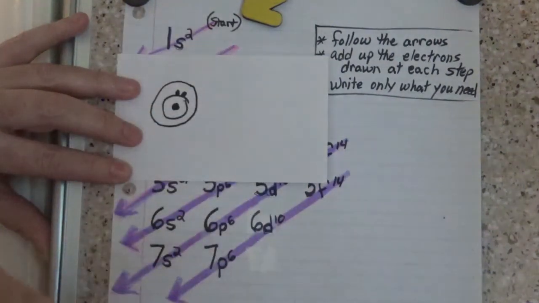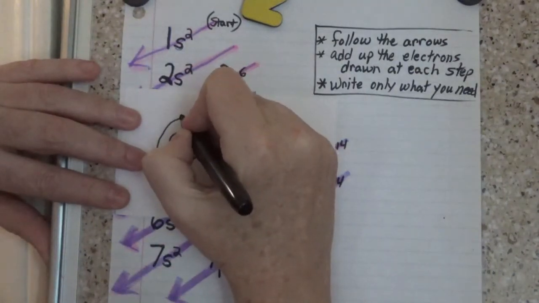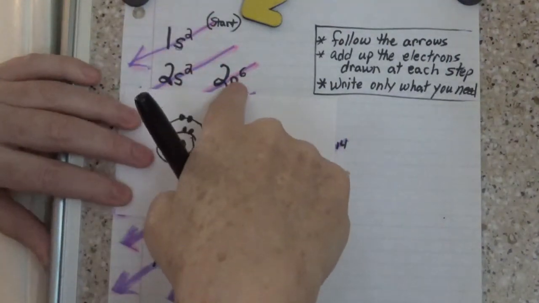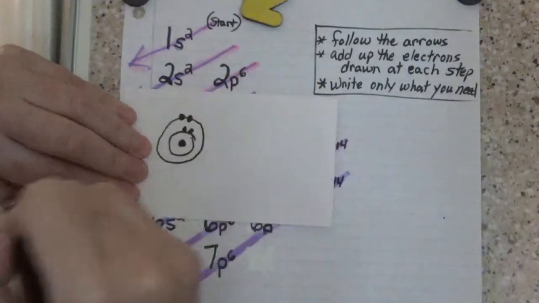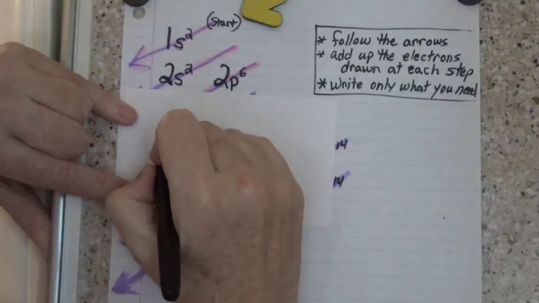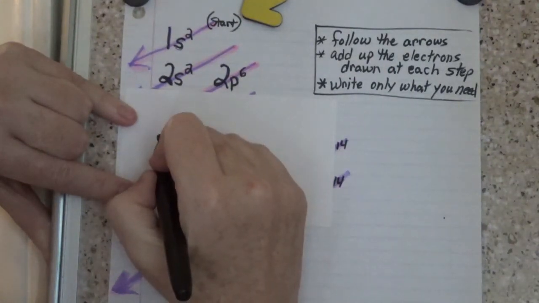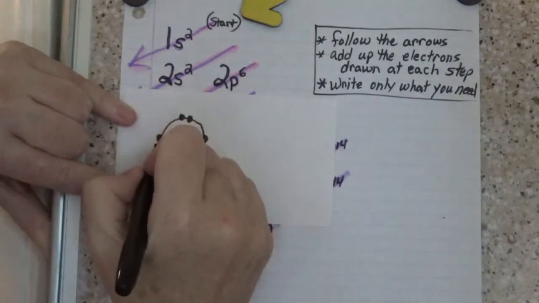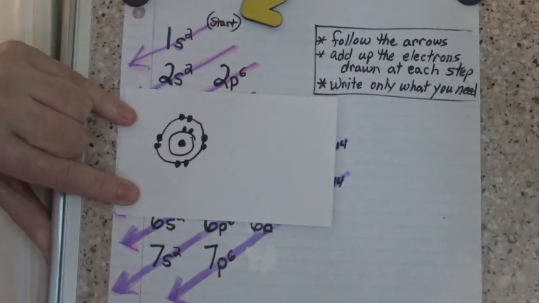Okay, the second energy level for the Bohr model holds a maximum of 8. We get the s electrons first, 1, 2. And p is the second sublevel that holds electrons for energy level 2, and it can hold 6. So I've got 1, 2, 3, 4, 5, 6, 7, 8 total electrons in the second energy level. But notice 2, 4, 6 came from the p sublevel. How cool is that? Alright, just to make it easier to see, I'm going to switch colors.